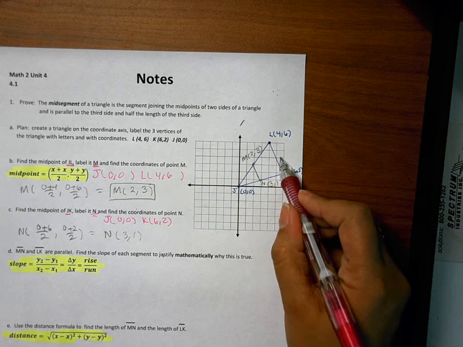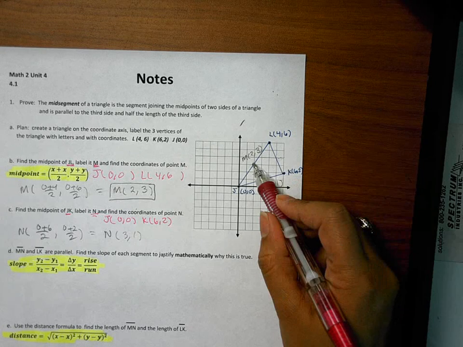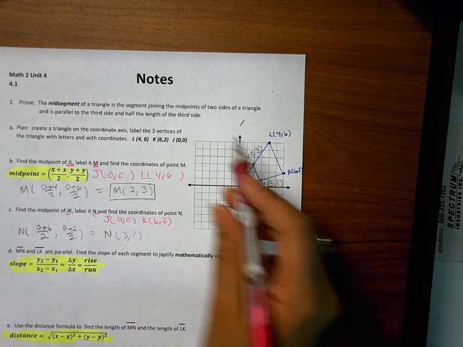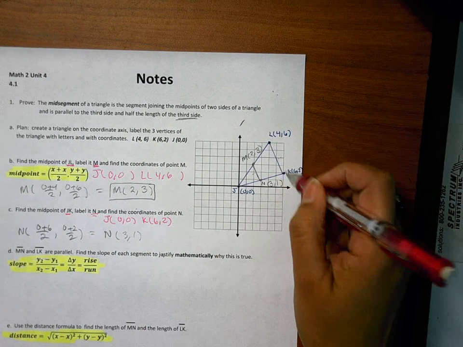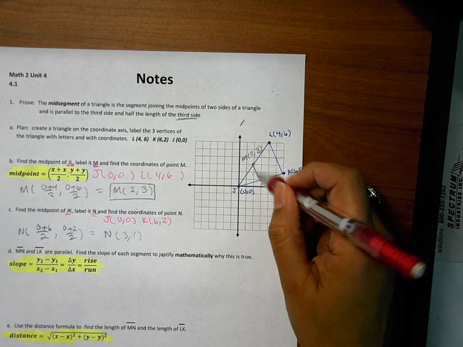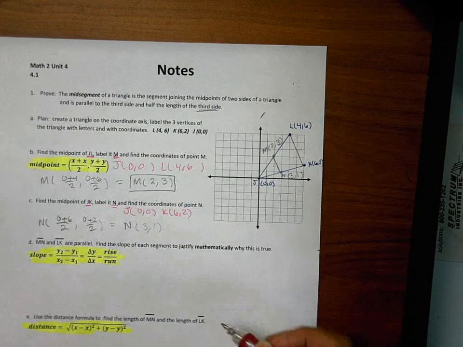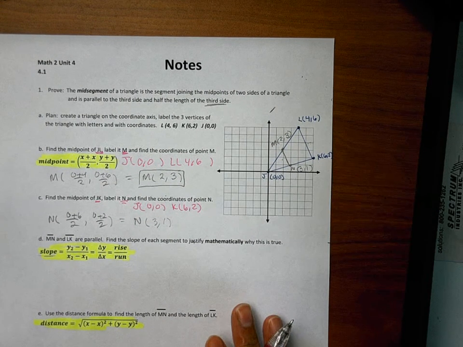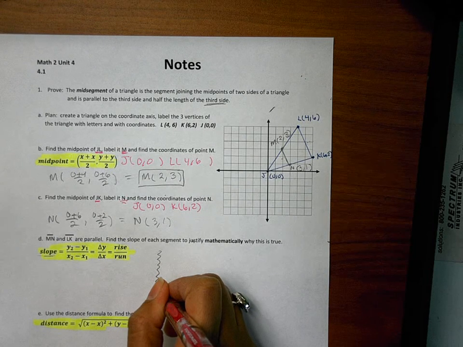Okay, so what we're going to try to prove right now is that these two lines here are parallel, and that if you double this one, it equals the base side. They call it the third side. I've called it the base side. Or if you cut the base side, the third side, in half, it'll equal the smaller mid-segment. Okay, so that's what we're going to try to prove now. How do we prove lines are parallel? By their slopes. If two lines have the same slope, then they are parallel.